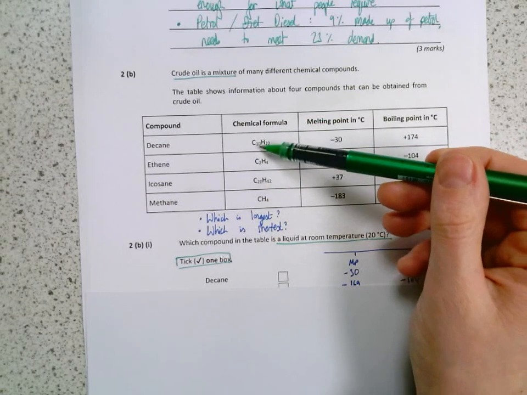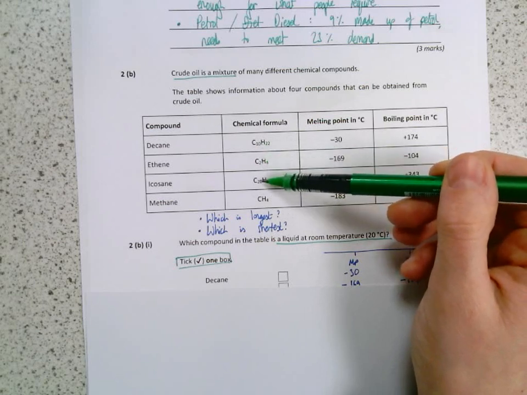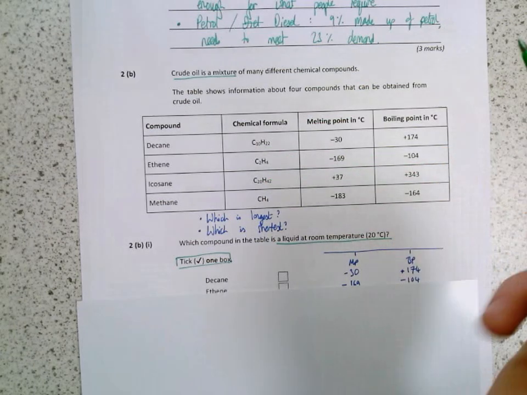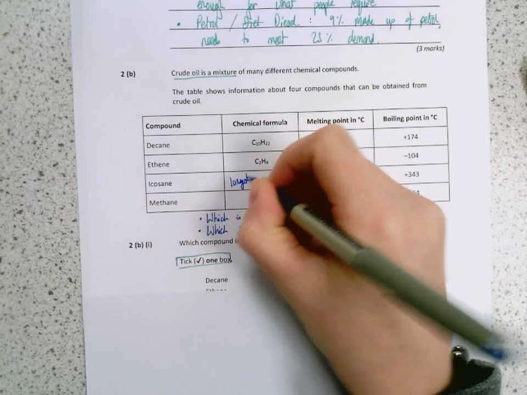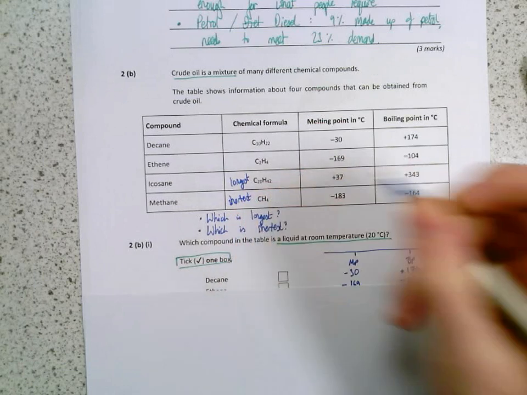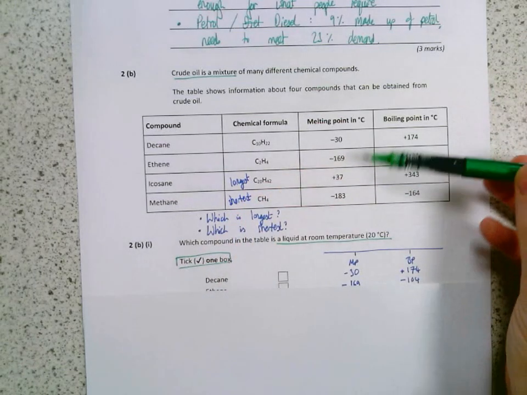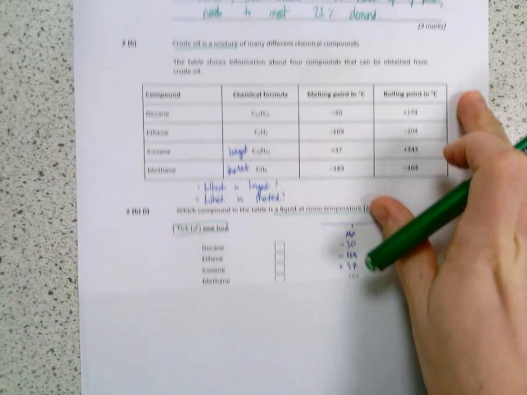Let's have a look. Decane has 10 carbon atoms in its chain. Ethene has 2, so that's smaller. Icosane has 20 long, and methane only has 1. So icosane is the longest, and methane is the shortest, with only 1. Let's have a look at these two columns. Melting points, okay, self-explanatory. Boiling points, okay, self-explanatory.